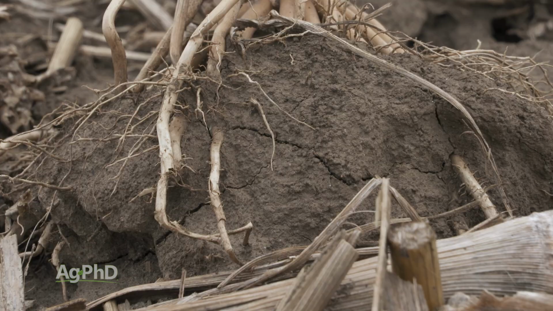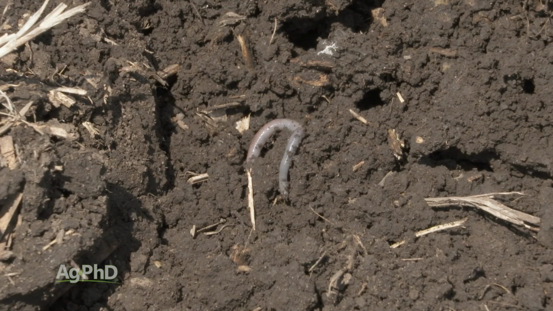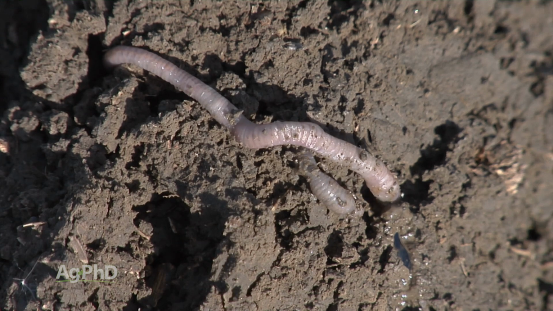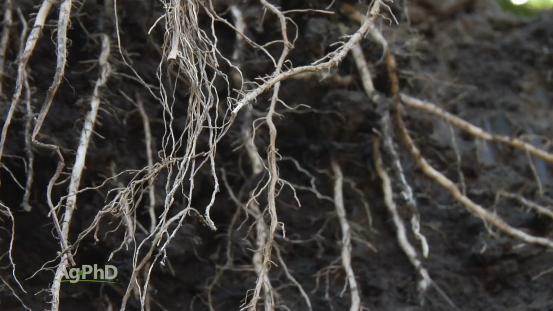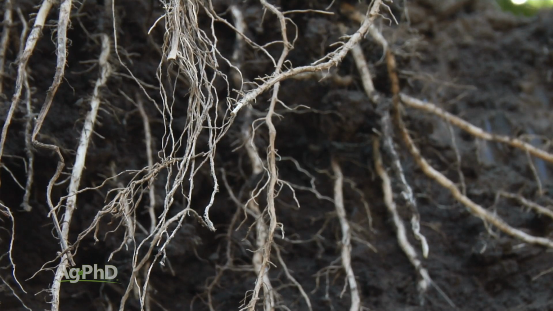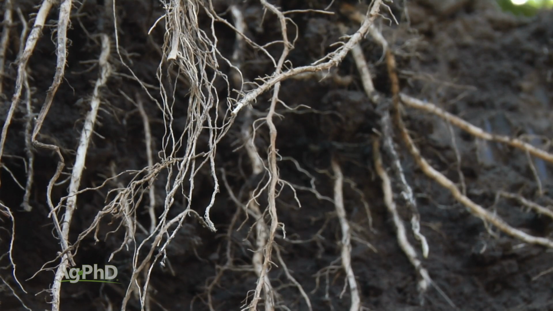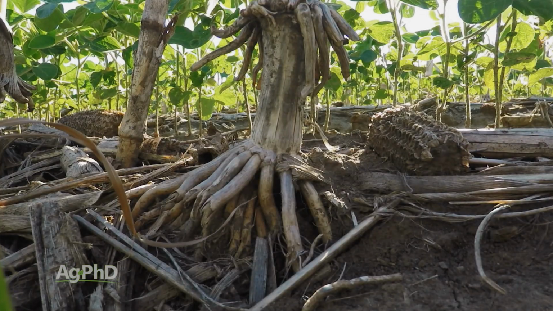So sure, there are some worms and other bugs, animals that can pull residue from the soil surface down into the soil, and eventually that can become soil organic matter. But that's not the majority. The majority of soil organic matter build comes from plant roots, especially when you leave those intact and you do not do tillage. When they break down nice and slowly, they can become organic matter over time.